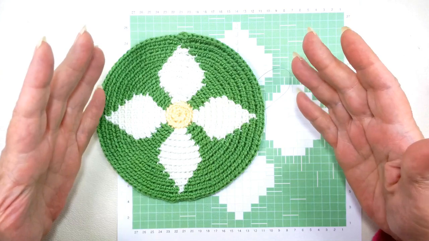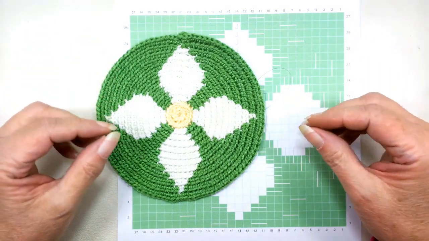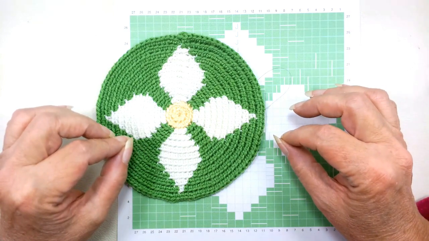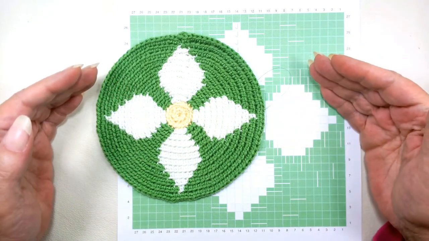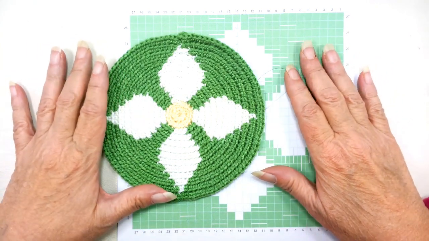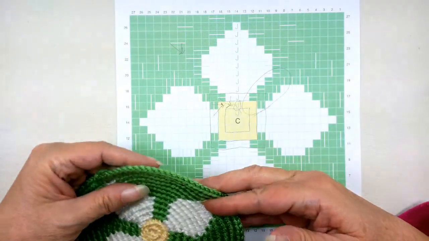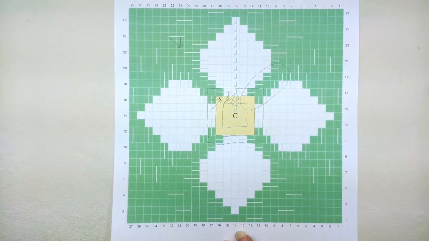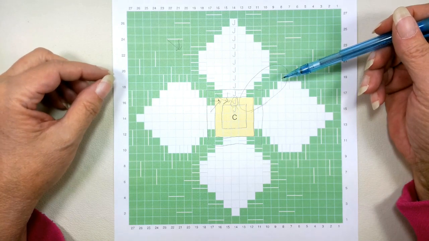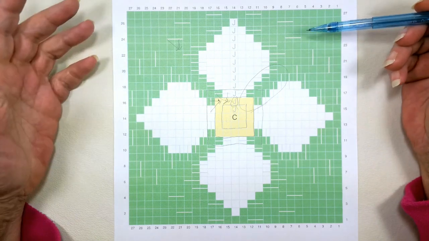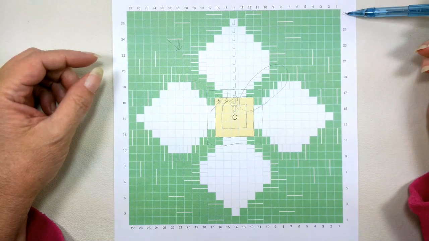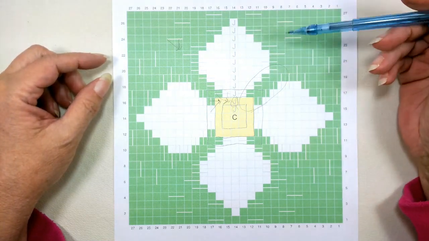There are thousands of square patterns out there. With a little practice, you can get good at spotting the squares that will easily turn into circles. So here's the part that I promised you. It's what to look for. First of all, as I mentioned earlier, you do need the same number of rows and columns. This one, of course, fits the bill perfectly because we have 27 rows and 27 columns.